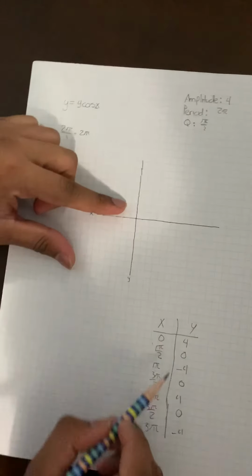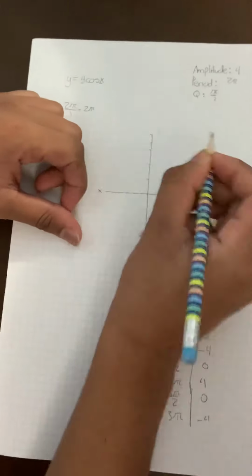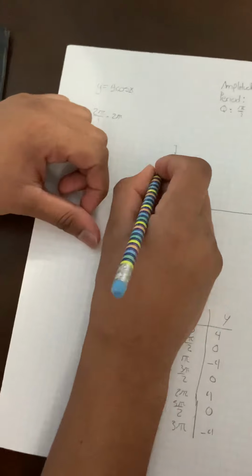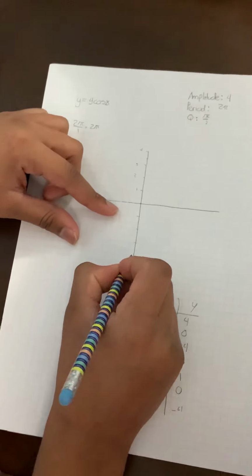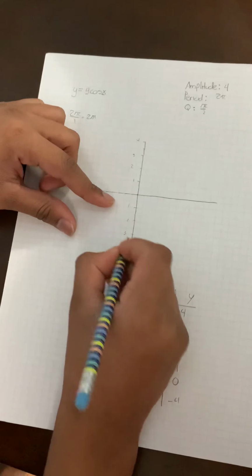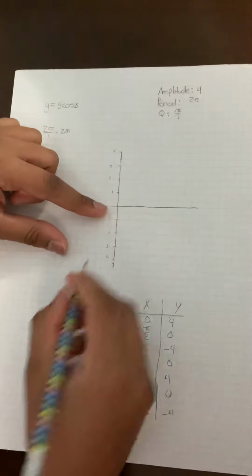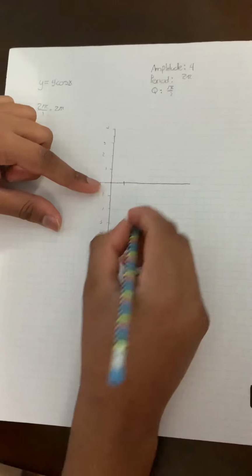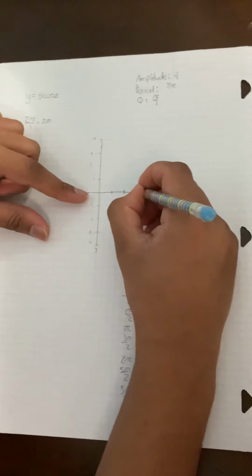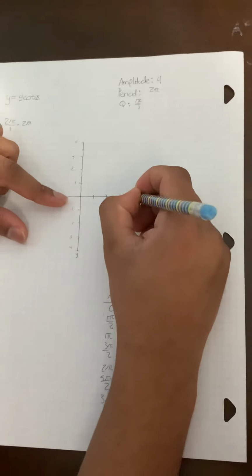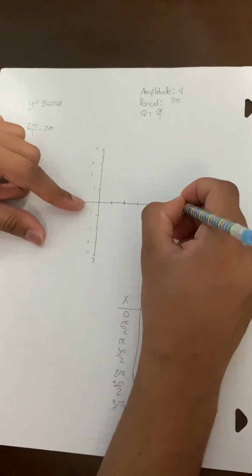So now we're going to graph this. We have 4, so we're going to start it off as 1, 2, 3, 4, and 1, 2, 3, 4 down here. We're going to do our x's now. We have 0, 0. We have 1 here, pi over 2 here, pi here, 3 pi over 2, 2 pi, 5 pi over 2, and then 3 pi.